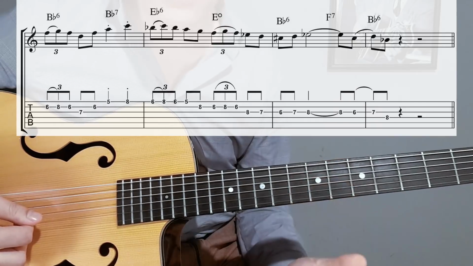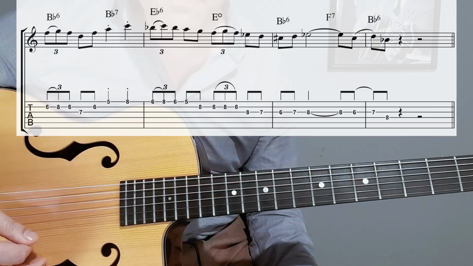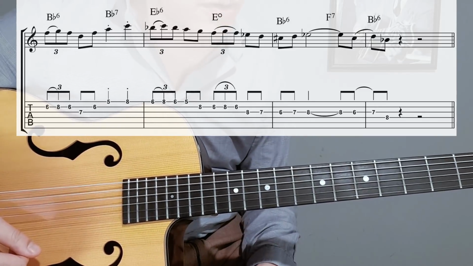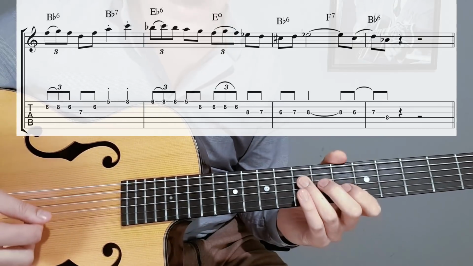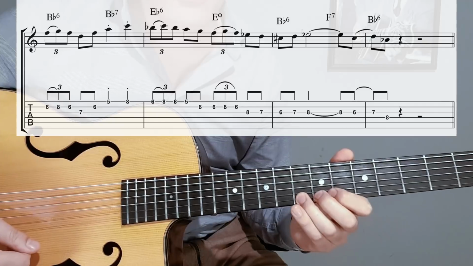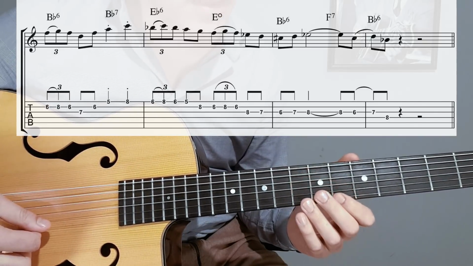So what is Django doing? Django is just playing B flat blues, or just B flat. And let me explain to you how I see this, right? So the beginning, let's do that later. Let's do the part after that.